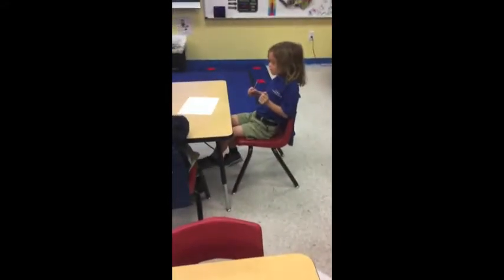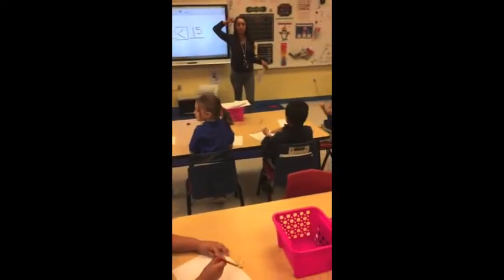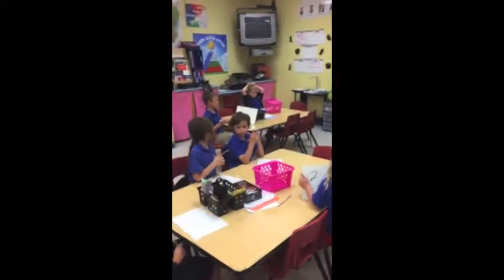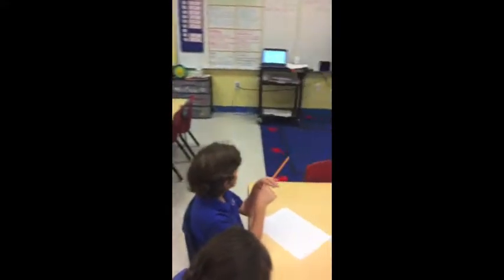So table 1, what symbol did you put? Okay, so what is that called? What symbol did you draw? Less than, greater than, or equal to? Less than? Okay, so you drew the less than symbol. If you agree, give me a thumbs up. If you disagree, give me a thumbs down. Does anybody have a different answer? No? Okay. Gabriel, why did you write that down? Because 15 is bigger than 12. Very good. All right.